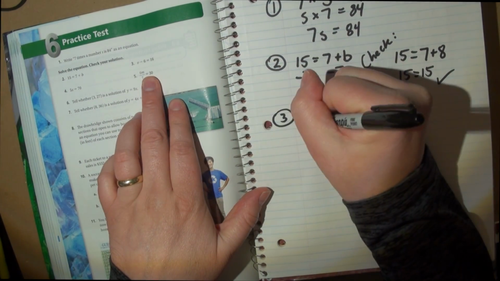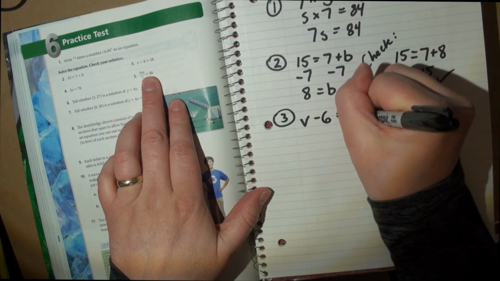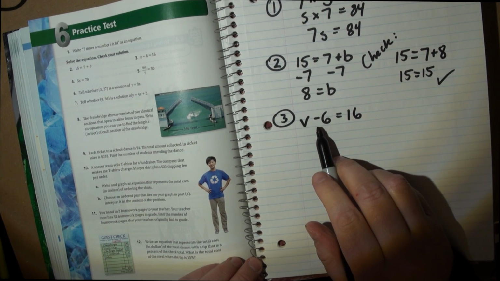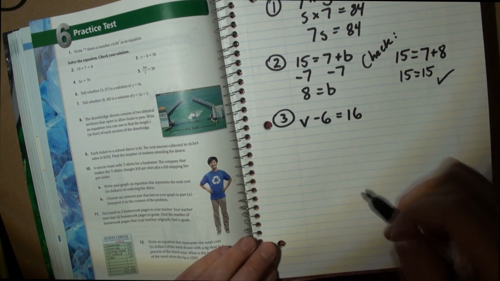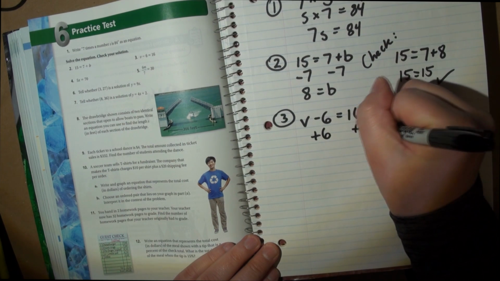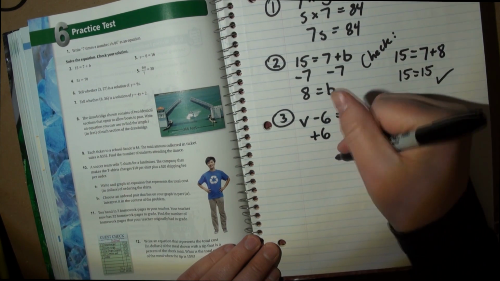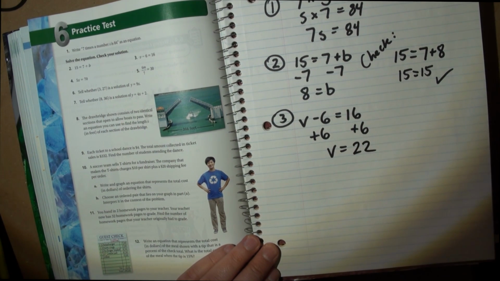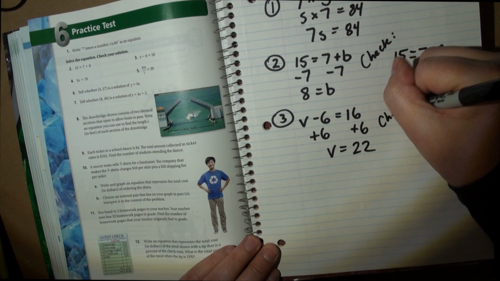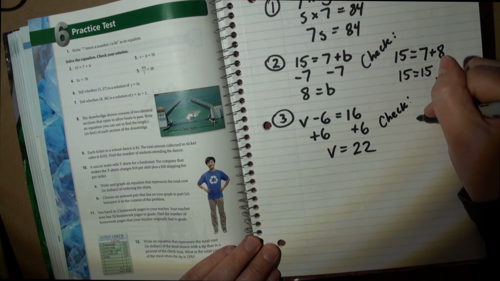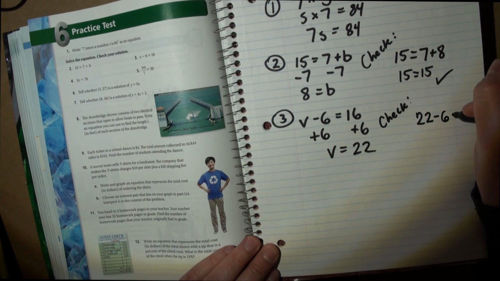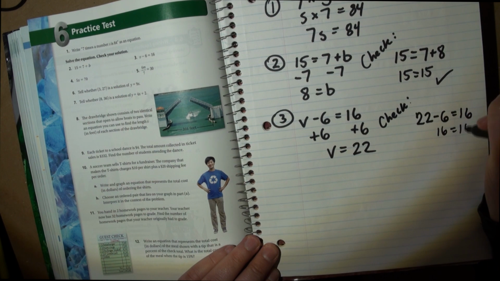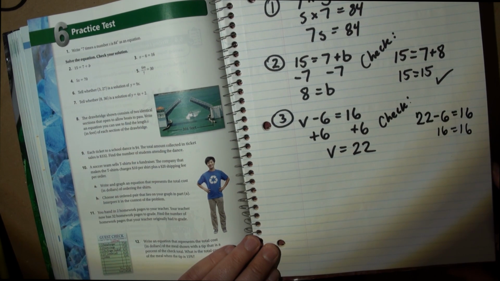Take a look at number 3. Number 3 says v minus 6 equals 16. All right, so no problem. Look at my sign. It's a minus sign. I use my inverse operations, and I'm going to add 6 to both sides to keep it balanced. The 6s cancel out. I'm left with just v, and on this side, 16 plus 6 gives me 22. But I should probably check that just to make sure I'm correct. I'm going to take out that v and put in 22. And let's see, 22 minus 6, that would be 16. Awesome. Got that one. Let's move on.